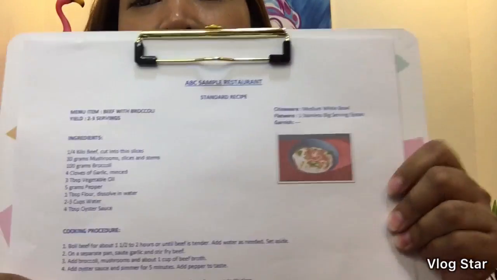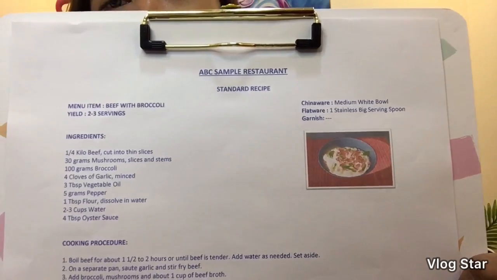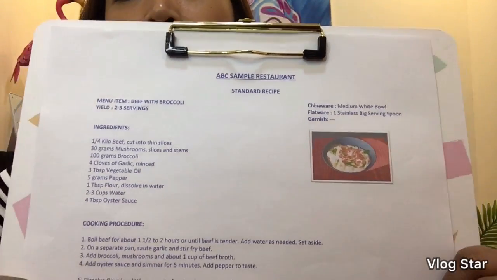So, this is just a very basic na standardized recipe. So, others are more comprehensive. Sa iba, pati yung itsura niya for takeout or for delivery, yung takeout procedures, yung holding time, and all of those details nandoon din sa standardized recipe. So, merong pang mga standardized recipe na mas comprehensive pa kesa dito. So, let's just use this one as an example for now.